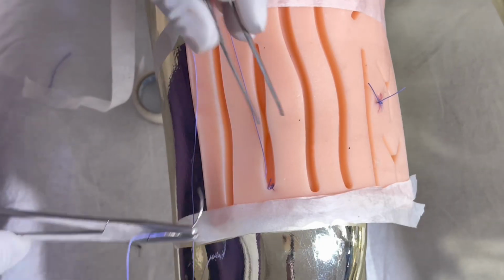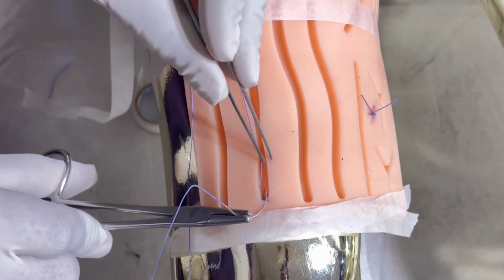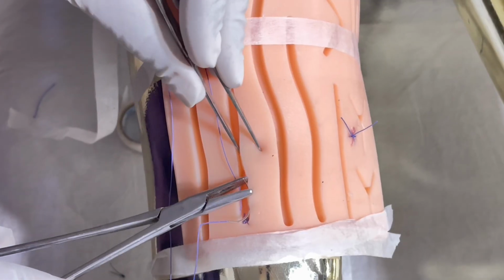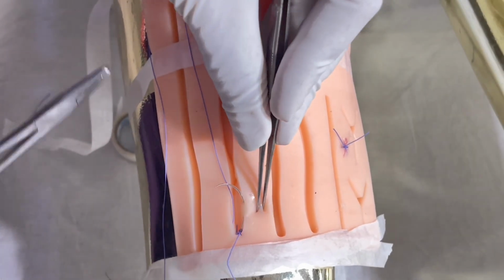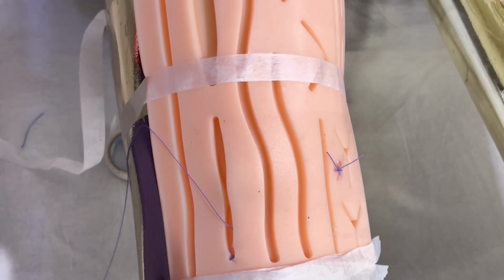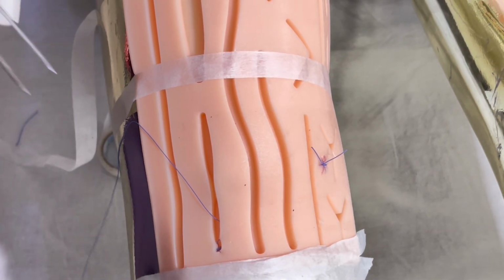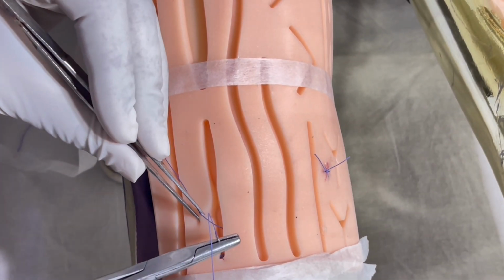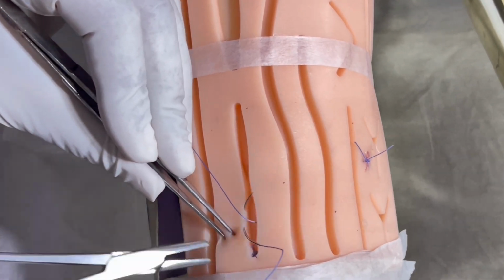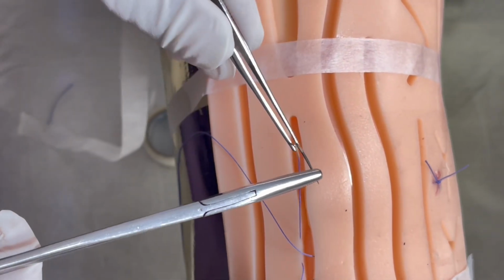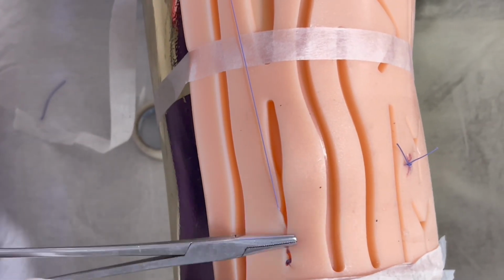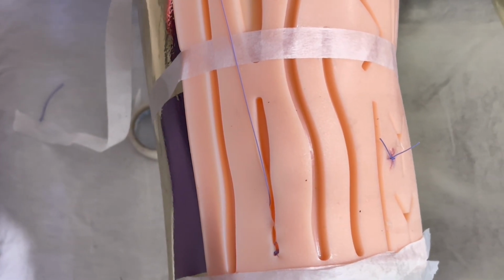This has to be continuously sutured. Take these stitches continuously in an S-shaped manner. So the skin is getting approximated.